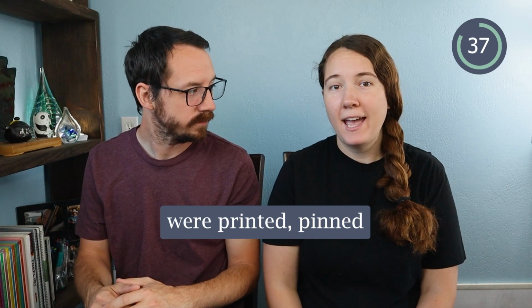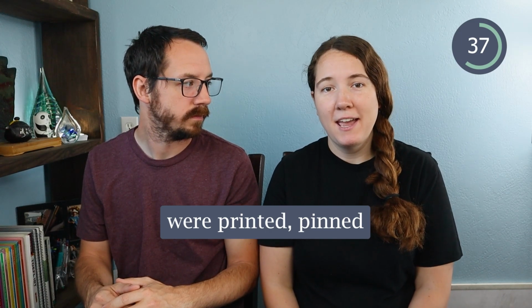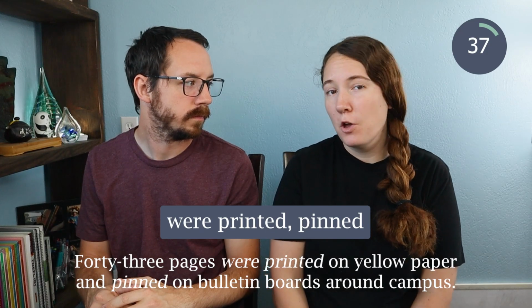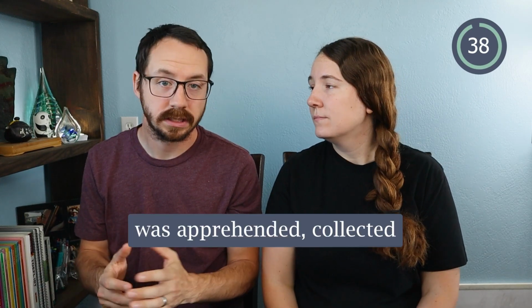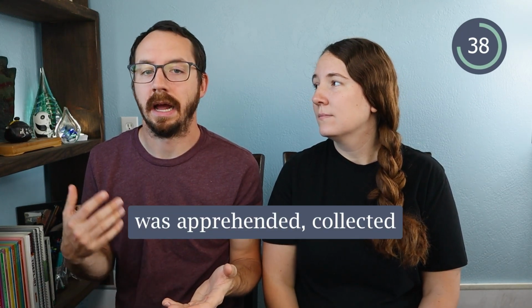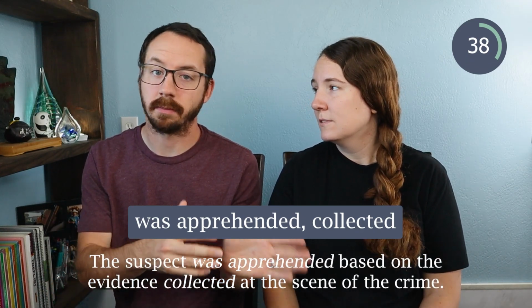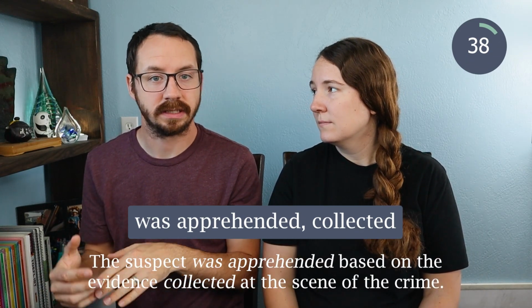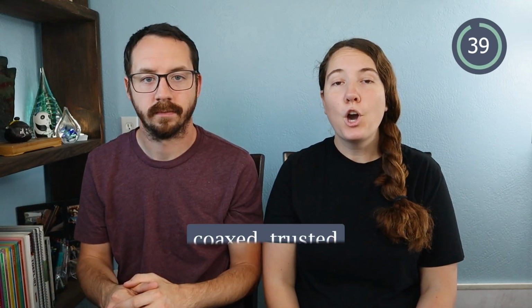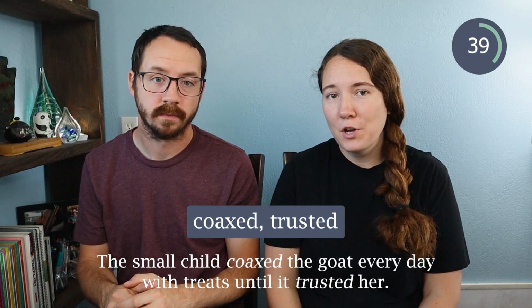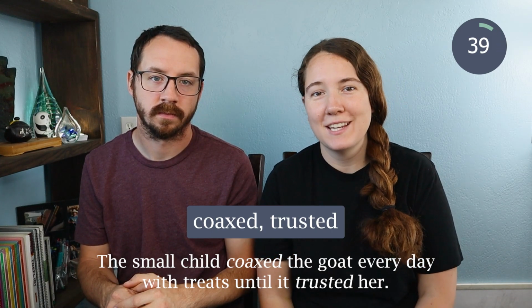Were printed and penned. 43 pages were printed on yellow paper and pinned on bulletin boards around campus. The next one was apprehended and collected. The suspect was apprehended based on the evidence collected at the scene of the crime. Coaxed, trusted. The small child coaxed the goat every day with treats until it trusted her.